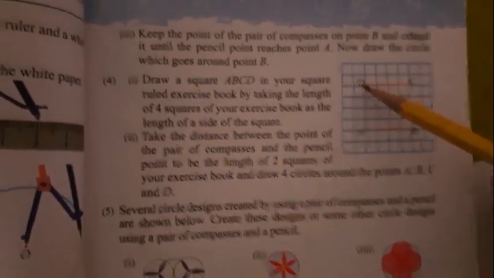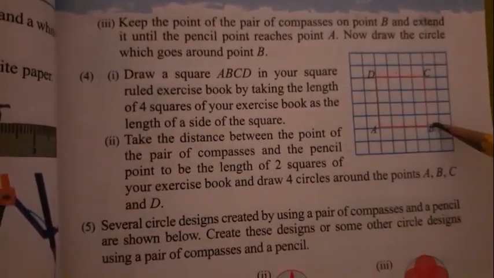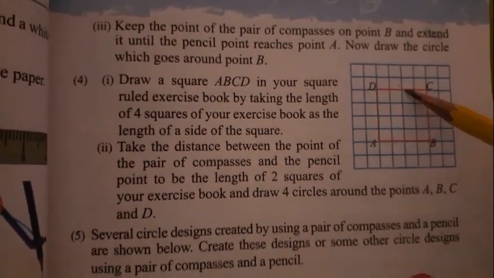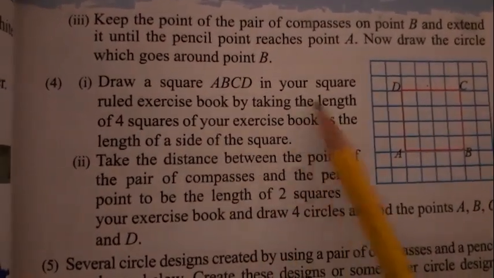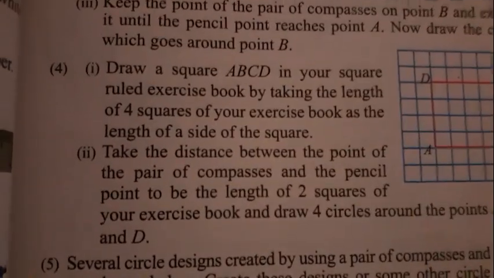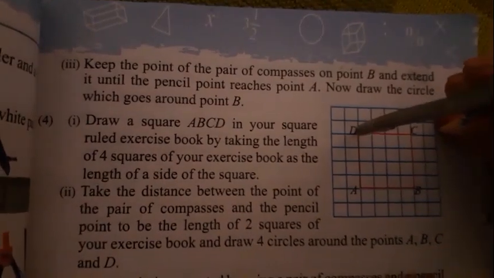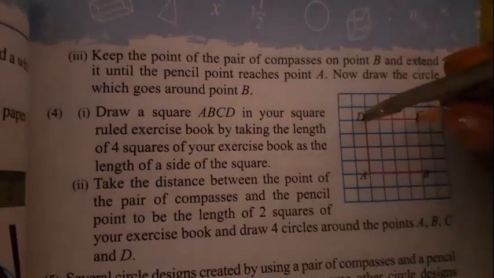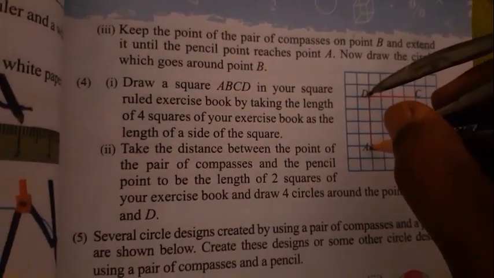Question number 4. Draw a square ABCD. They have already given ABCD in your square ruled exercise book. It should be a square, it means all 4 sides should be equal in length. By taking the length of 4 squares means you have to take the distance of 4 squares with the pair of compasses. The distance will be the same then, when you take it like this.